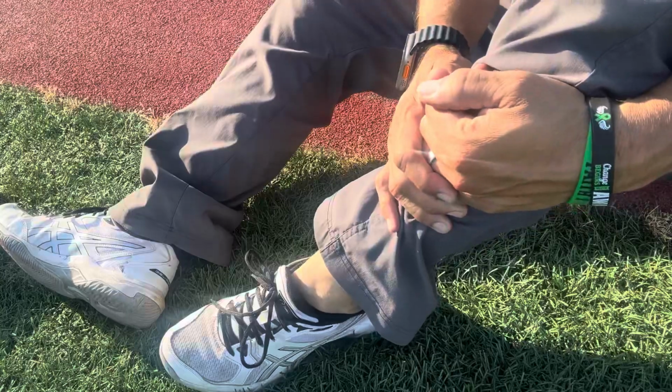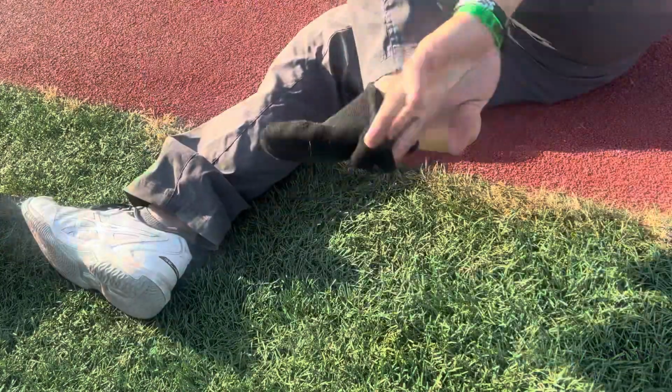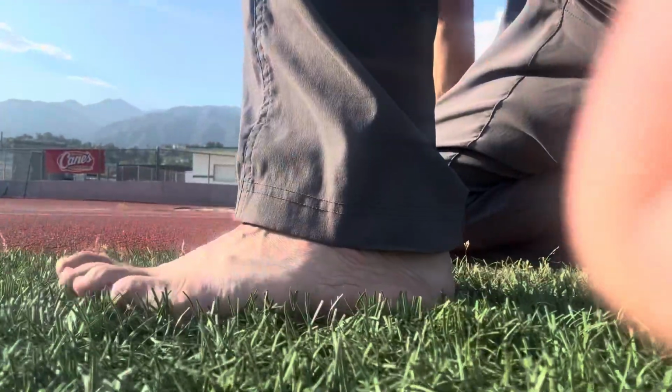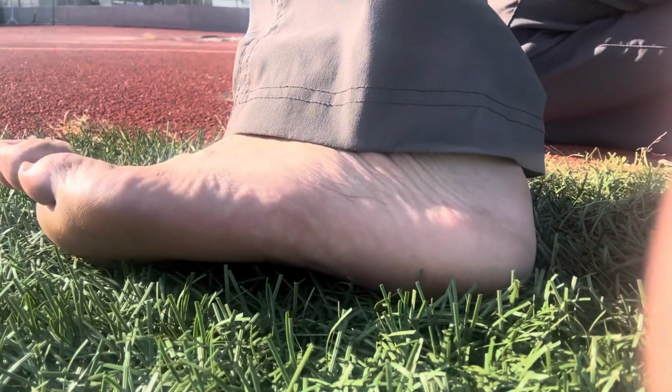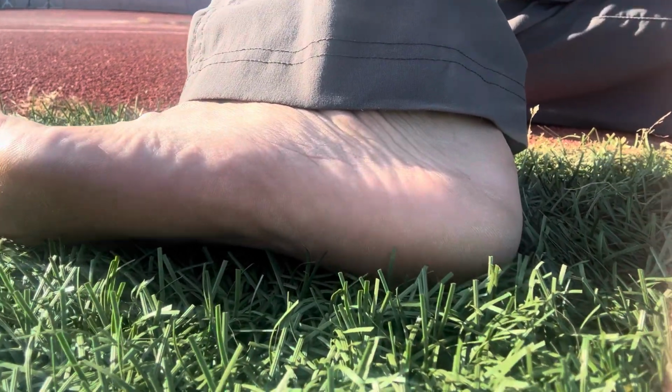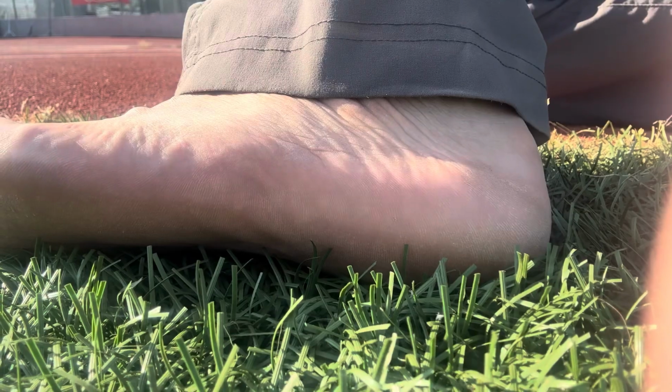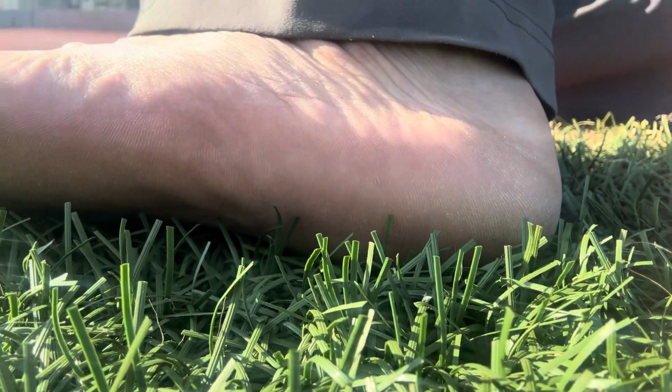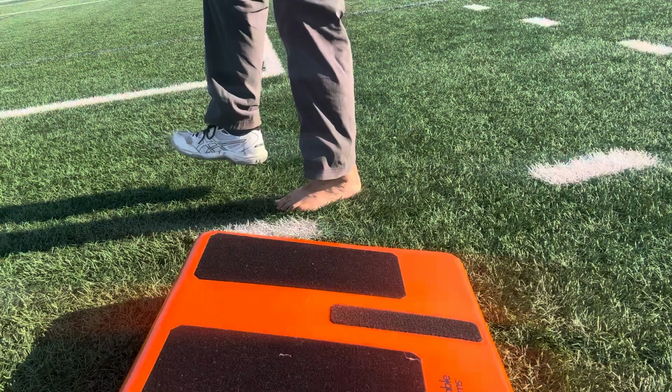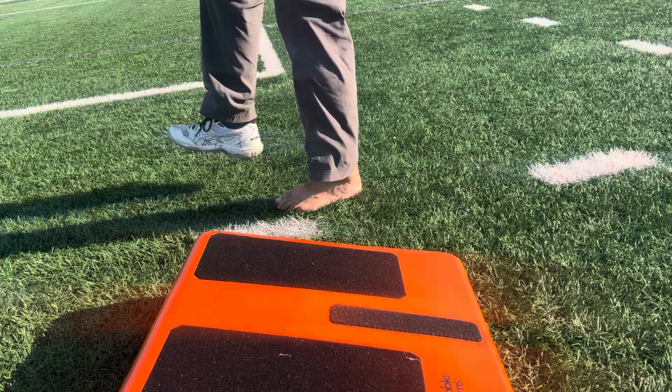However, if I take my shoe and my sock off, my brain can interpret correctly, allowing the bottom of my foot to truly sense what the turf feels like. Now, let's take somatosensory and balance one step further. I can balance with one bare foot on the turf.